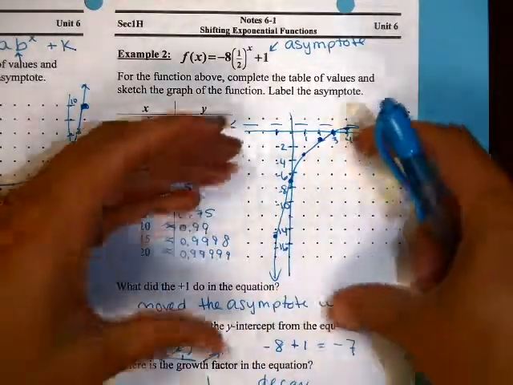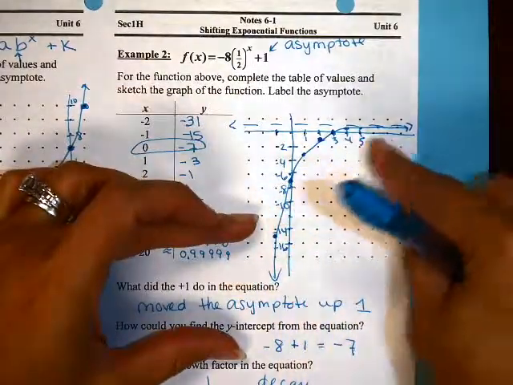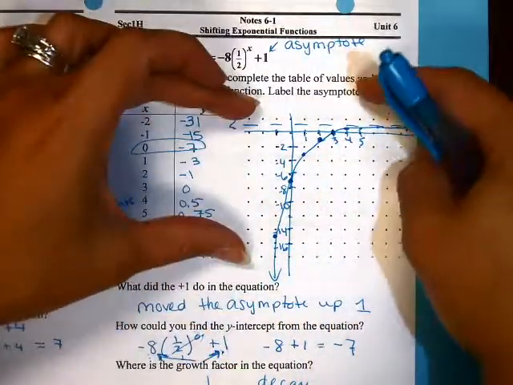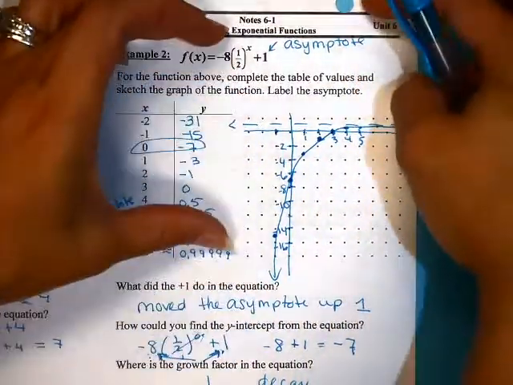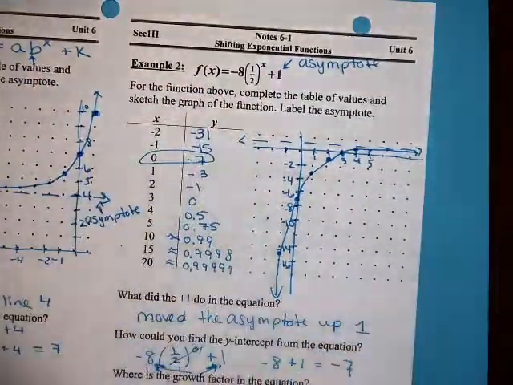All right, so that is what the +k does. It takes your graph that would normally be going up to the 0 line, the y-axis, and it shifts it. If you add, it shifts up. If you take away, it'll shift down. All right, let's write that in our notes.